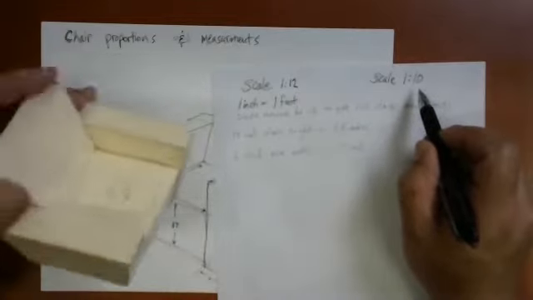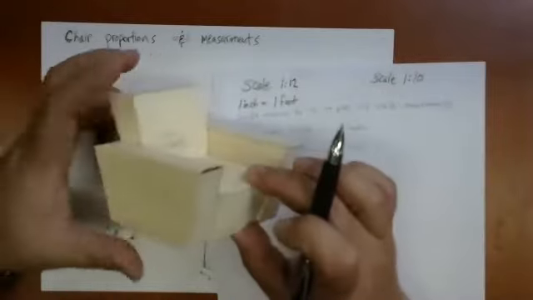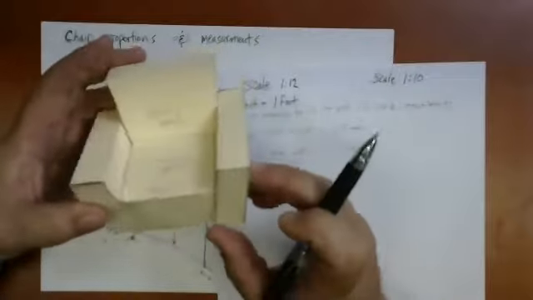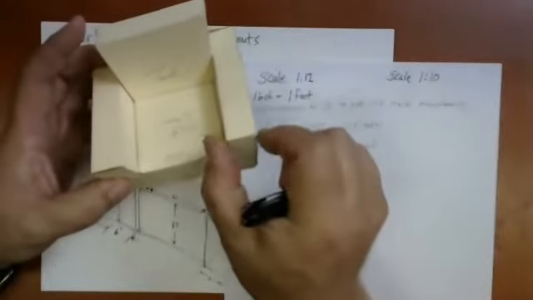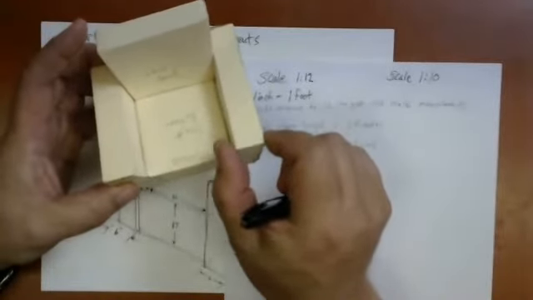If you do it all in metric, in centimeters, your scale model is going to be just a little bit bigger to be able to work with, for instance, the width of the arm on a chair.